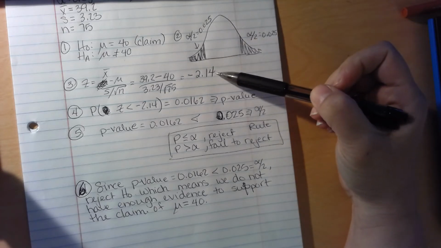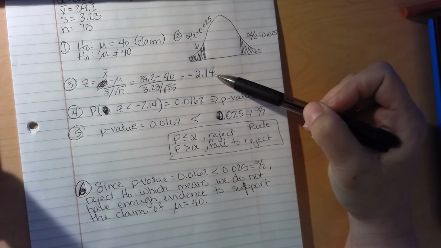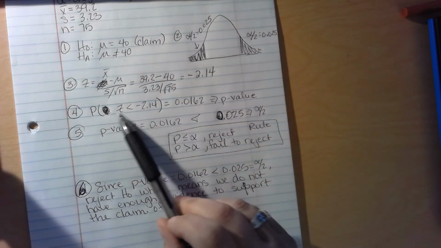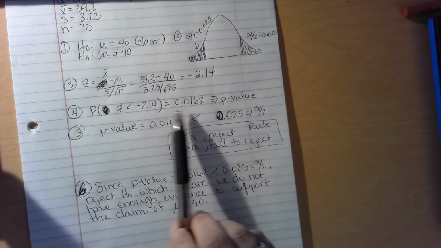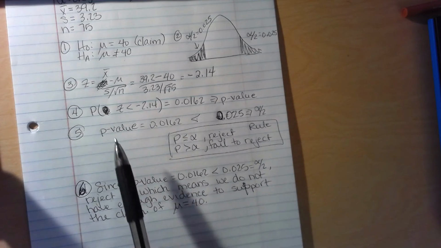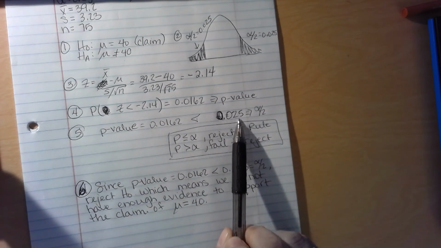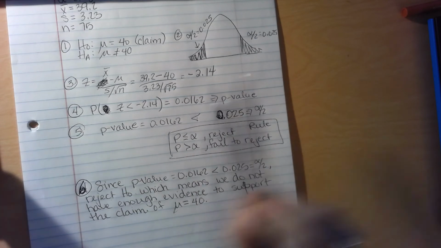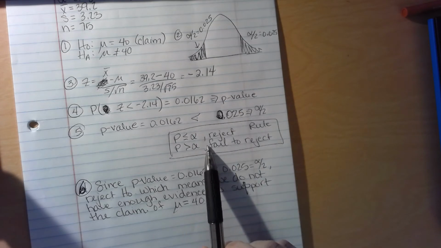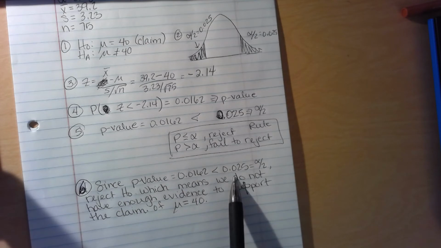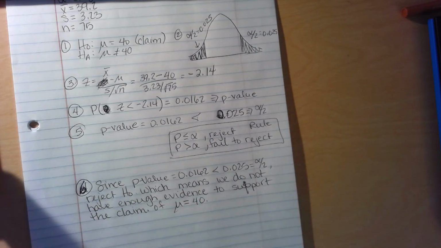Find your test statistic. That's Z is negative 2.14, and that means Z is less than negative 2.14, which is what your p-value will give you. And that's looking it up through the table. Then you compare your p-value to your alpha, in this case alpha over 2 because it was two-tailed. Based on that, you decide, look at your rule, and then have your conclusion. Okay, so that's if you have a p-value and an alpha.